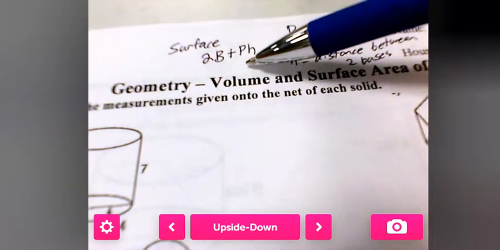Okay, so it's 2 times the base plus the perimeter times the height. B stands for area of base. P stands for the perimeter of base. H stands for the distance between two bases.